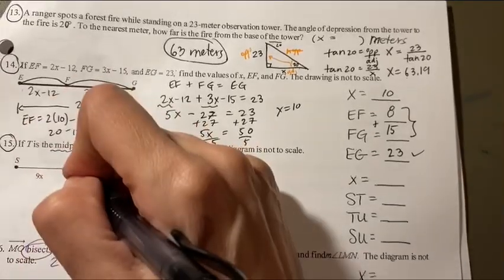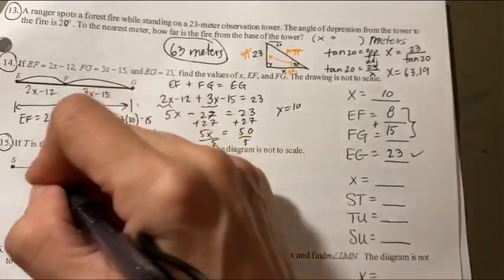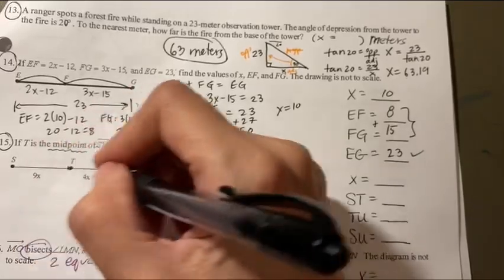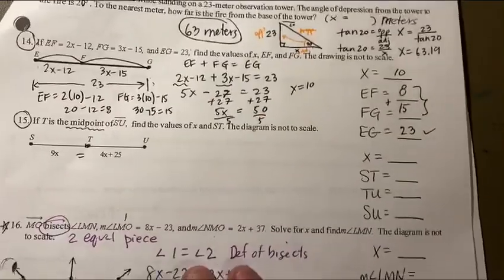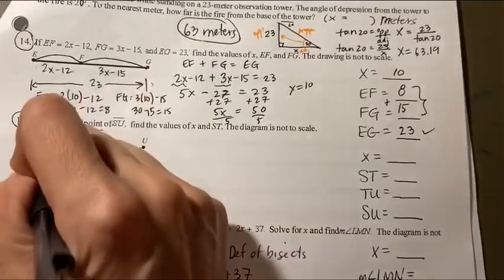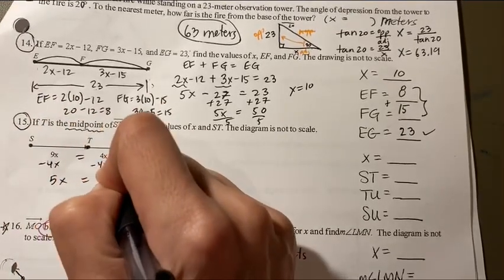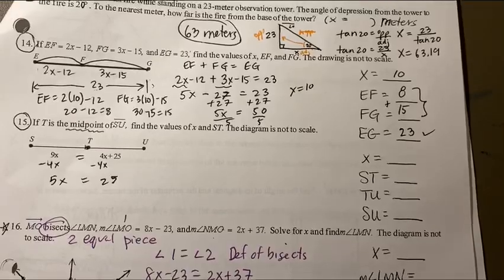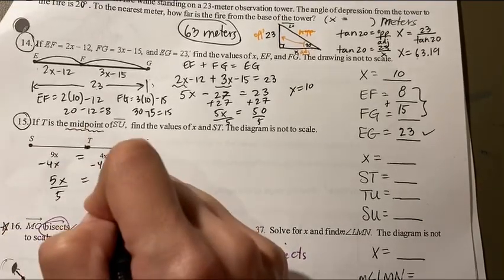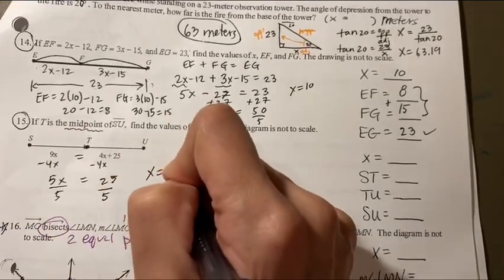What if T is the midpoint? Well, if that is the midpoint, then these two should be equal to each other. So let's solve. So if I subtract 4x, I get 5x. Right? 5x is 25. So we get x is 5.